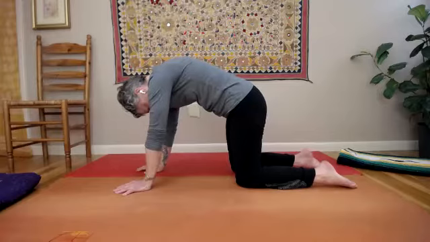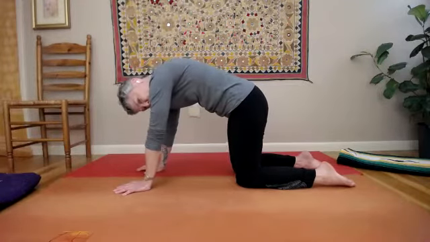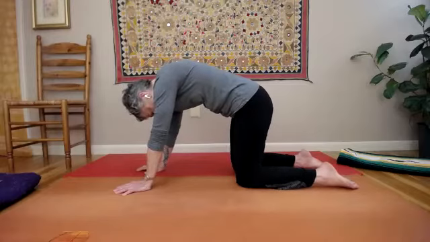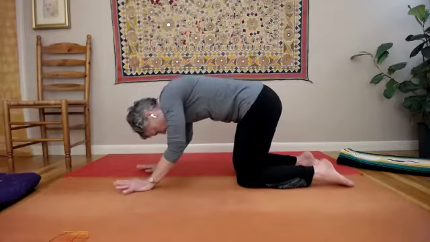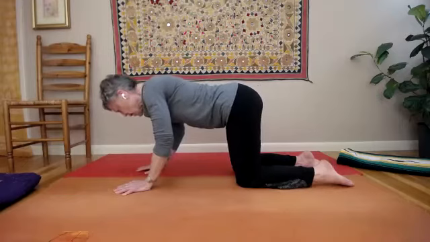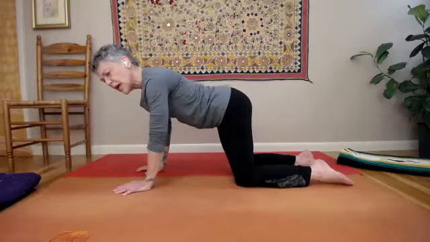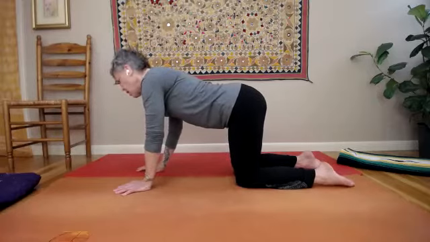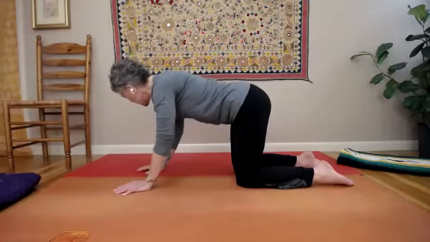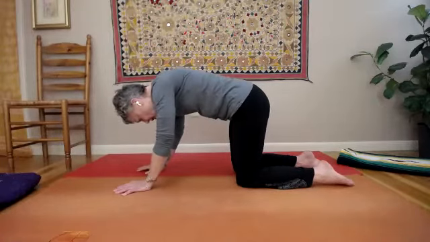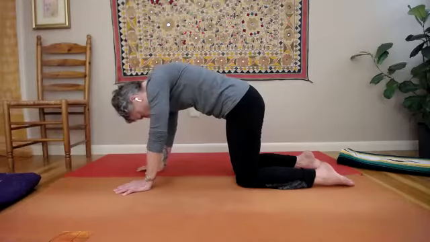Let the fluids wash to your front, skull and bones and brain and vessels, and then inhale and bring it back around. Soft in the wide back mouth. And play with it. Exhale, you're rounding.